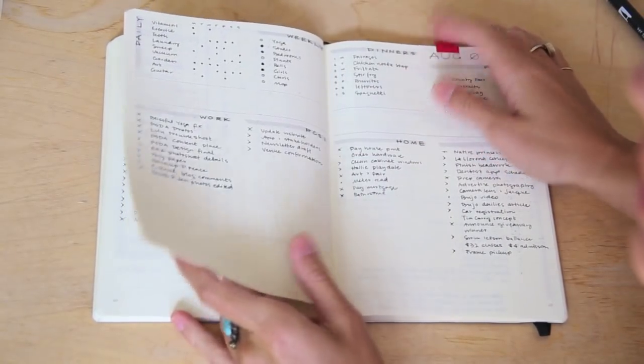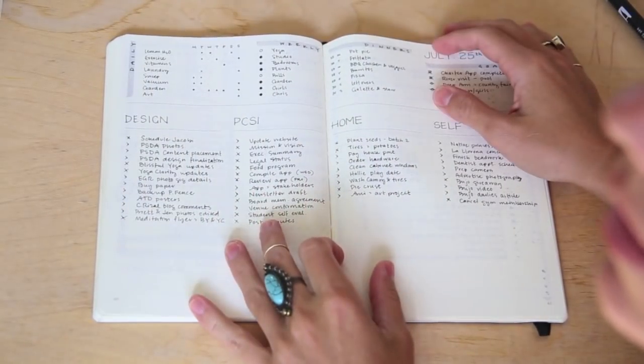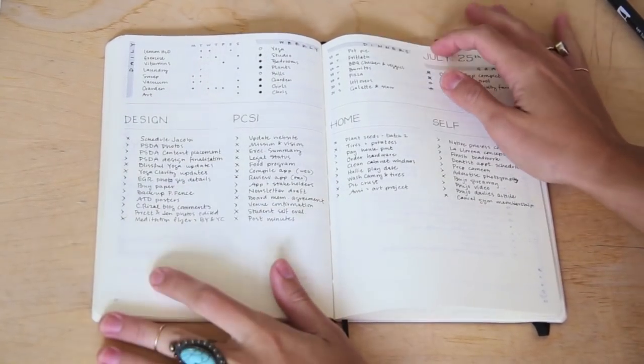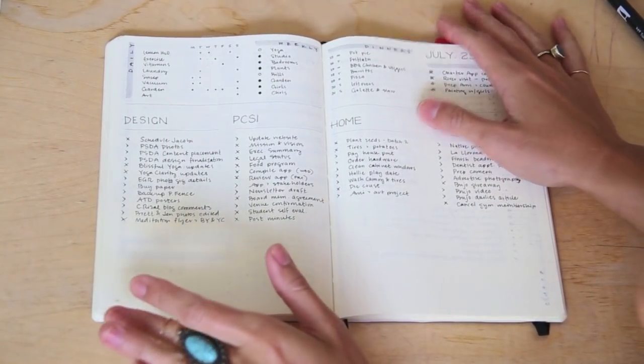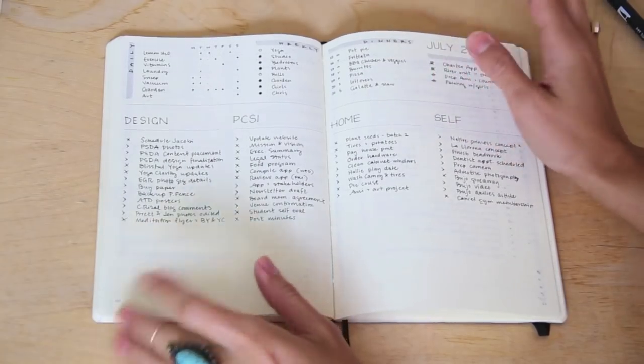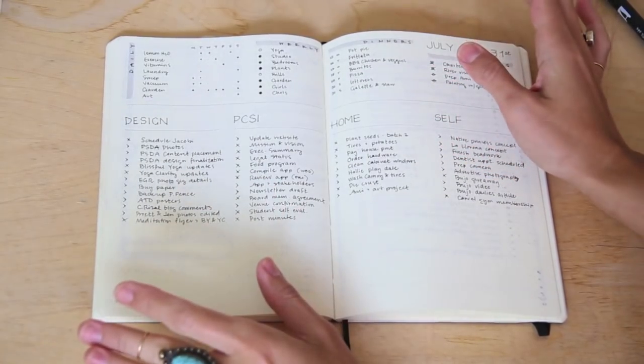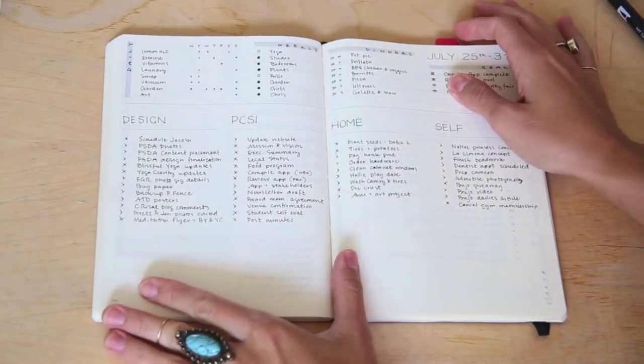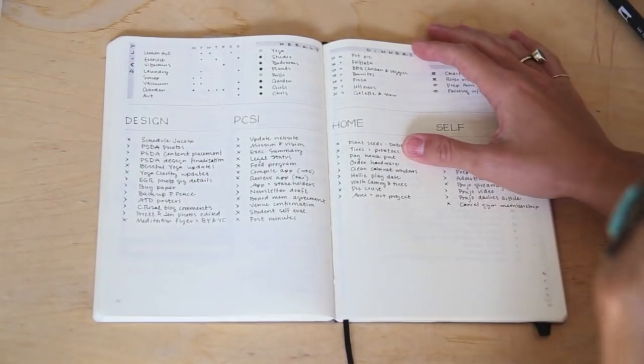In the previous video I did not explain this spread because at the time I was trying out something else and it ended up not working at all, so I'm reverting back to my trusty weekly setup.